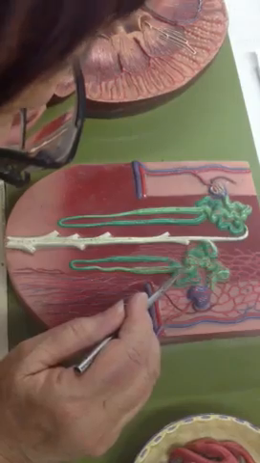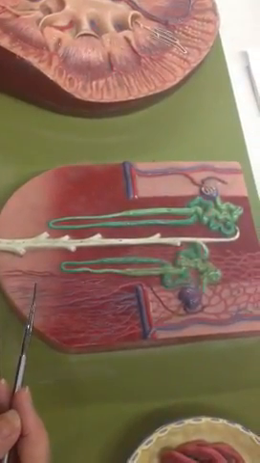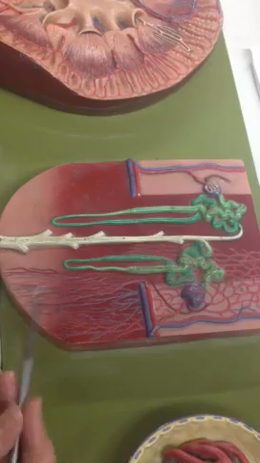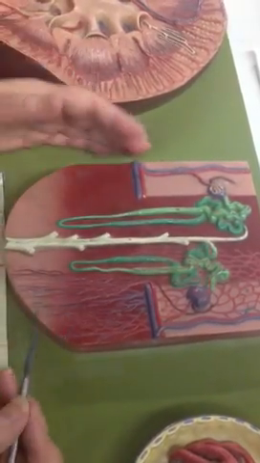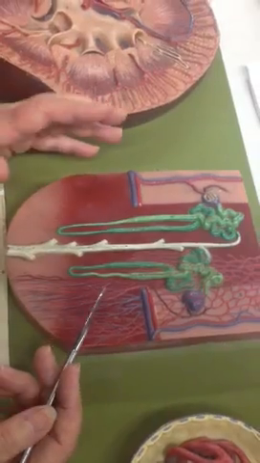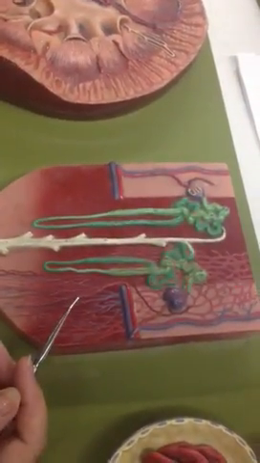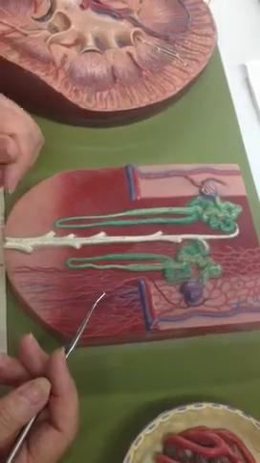Distal convoluted tubule is mainly for secretion. So we secrete a lot of things like toxins, nitrogen-containing substances like ammonia, creatinine, urea, uric acid. We get rid of a lot of waste products, including hydrogen ions. If the blood is too acidic, that's one way to get rid of the hydrogen ions.